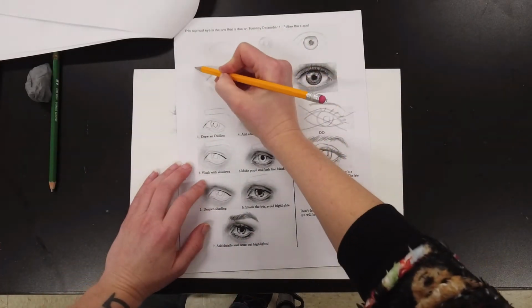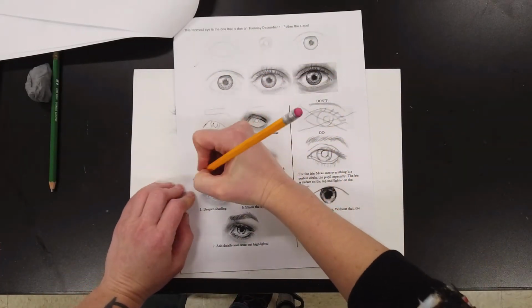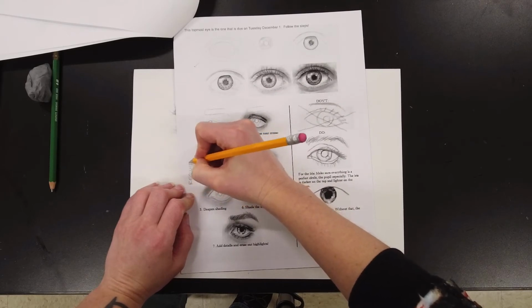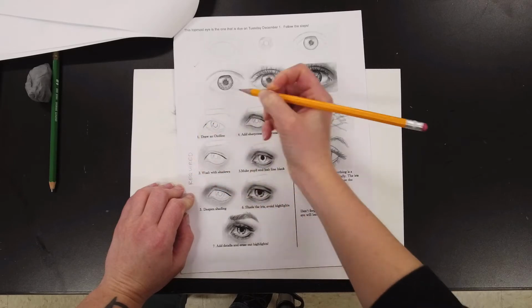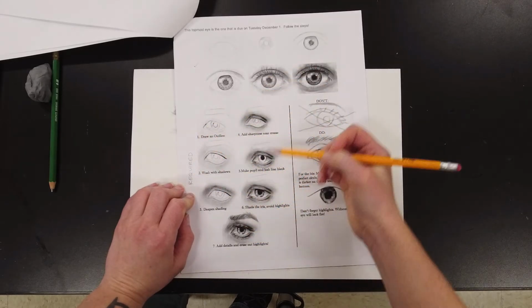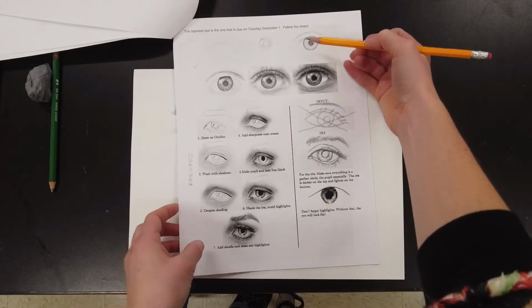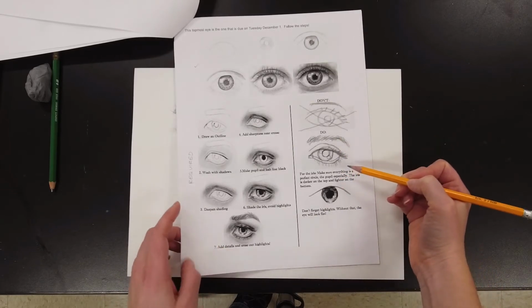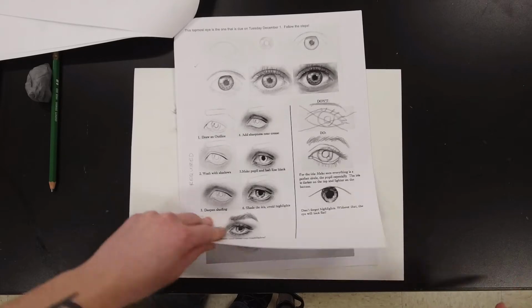And this eye is already done. You will be required to do this eye. So again, you follow these steps very similarly to how we've done this. Pay attention to the do and don't over here because it does give you a little bit of advice.